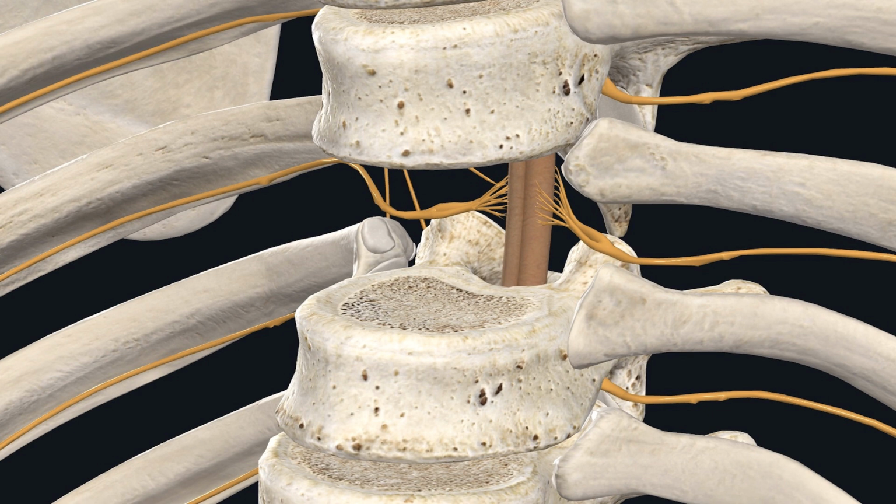The posterior or dorsal root ganglion is often called the spinal or sensory ganglion because it houses the cell bodies of sensory neurons. The anterior or ventral root contains motor axons only. They arise from ventral or lateral horns of the spinal cord. I'll show you in a moment, when you can view a histological section through the spinal cord.